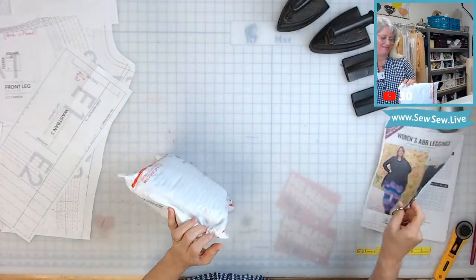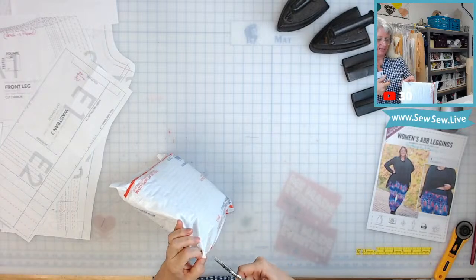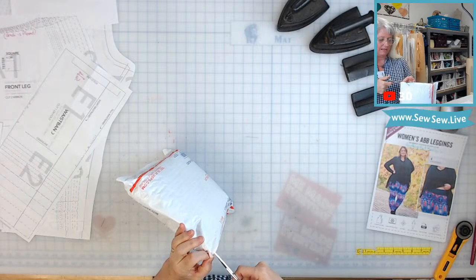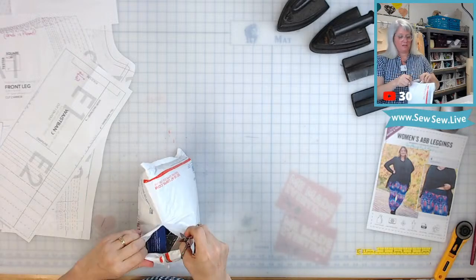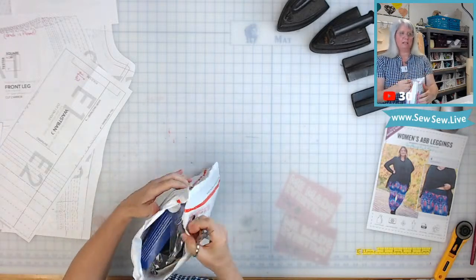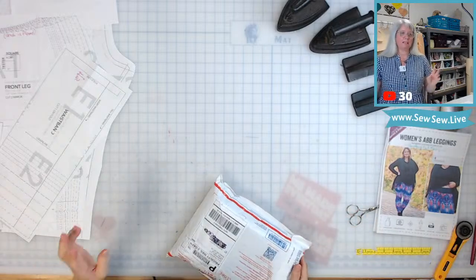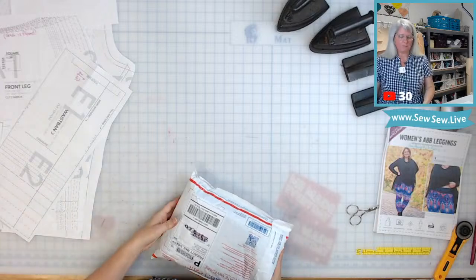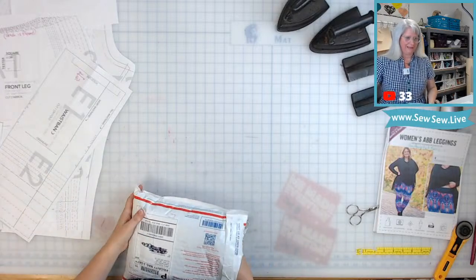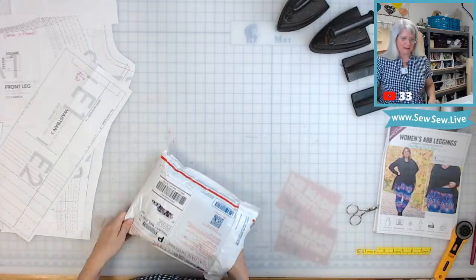All right, so let me stop for a second. I got my package from Cashmerette that I ordered months ago when they launched the Auburn blazer. I didn't get the fabric, but I did get the notions bundle and the printed pattern. So I got the PDF pattern already. You get that right away. Hi, Elizabeth. Lurk away.